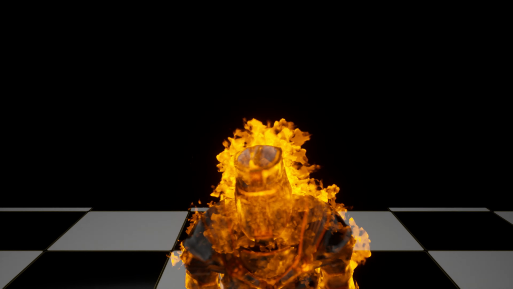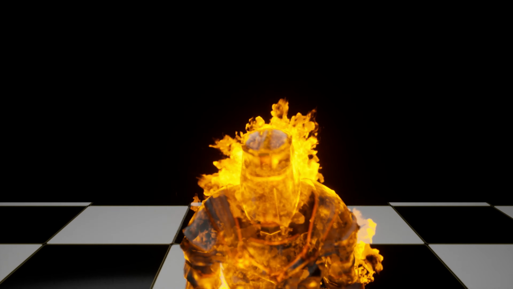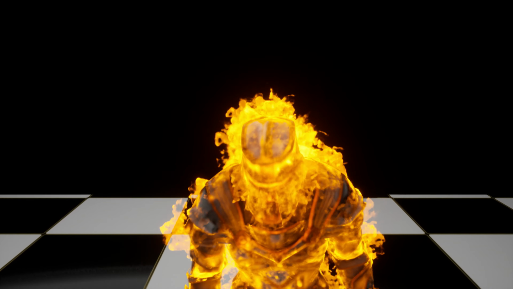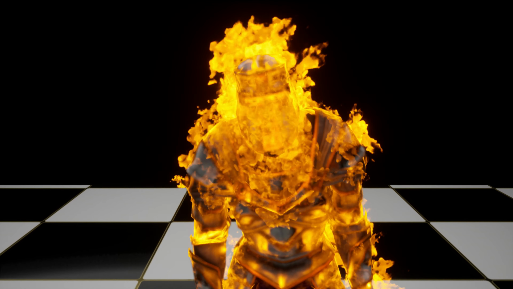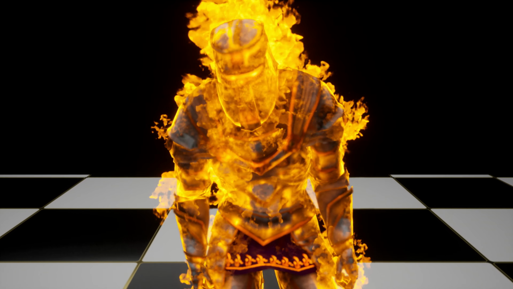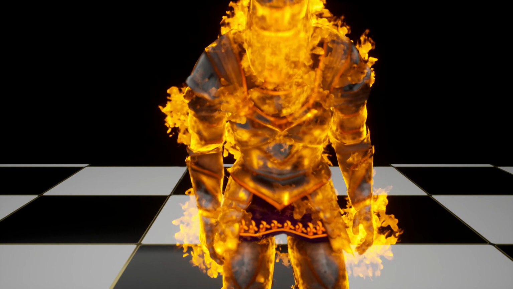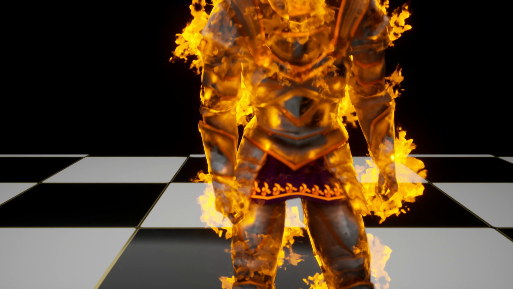This on fire effect uses an overlay material to show the material of the avatar on fire, as well as using the Niagara system to add particle effects onto the player model's coordinates.